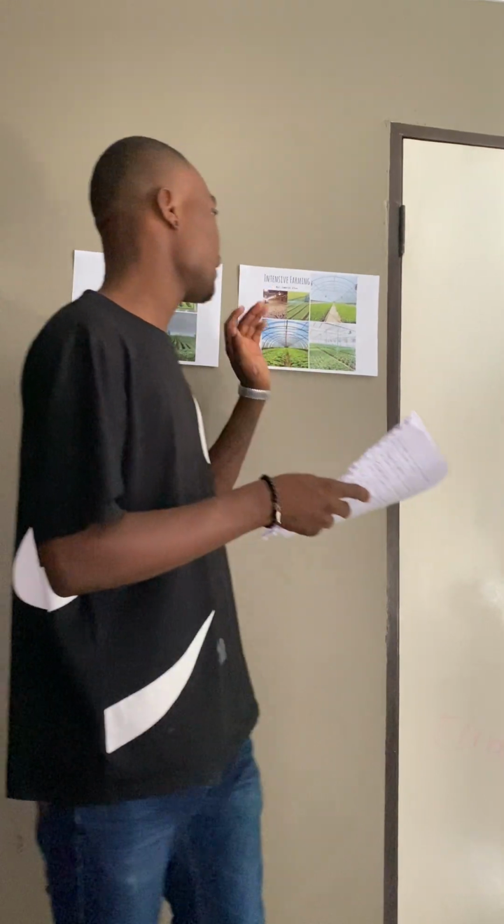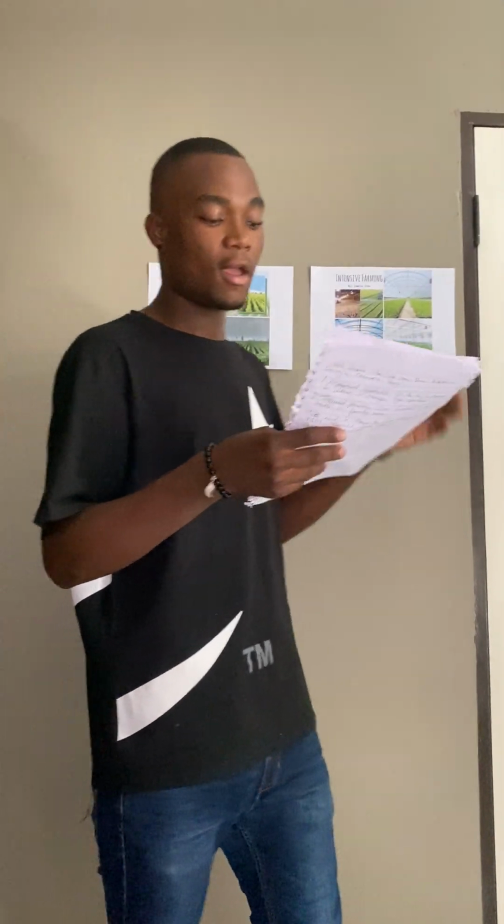They are stating that intensive commercial agriculture is prioritized on outputs from smaller land areas through increased inputs. The difference is that here the inputs are increased, meaning that resources like labor, capital, and various chemicals we need to have more of in intensive farming compared to extensive farming.